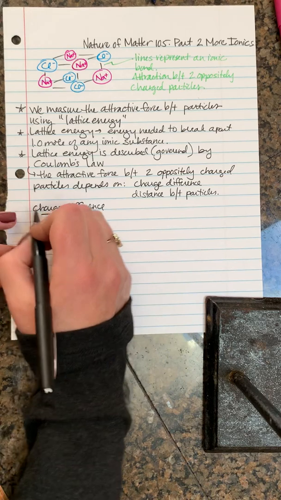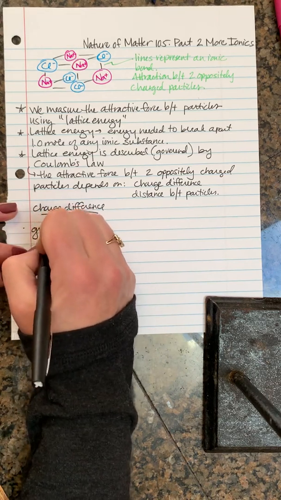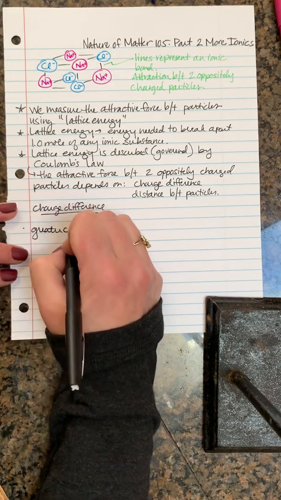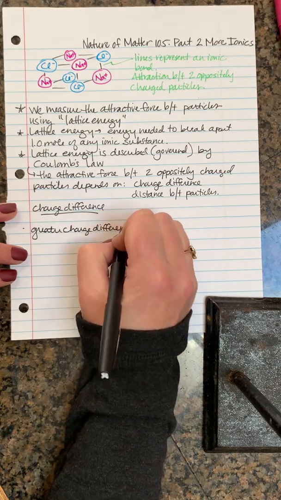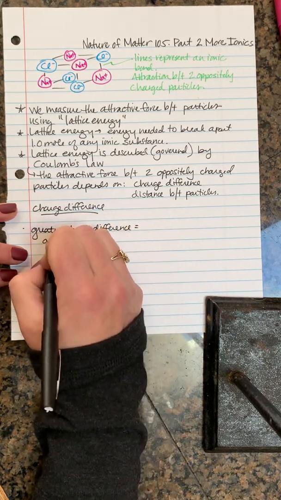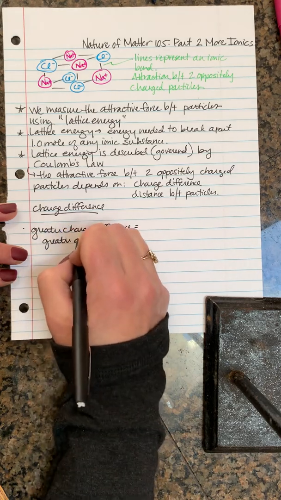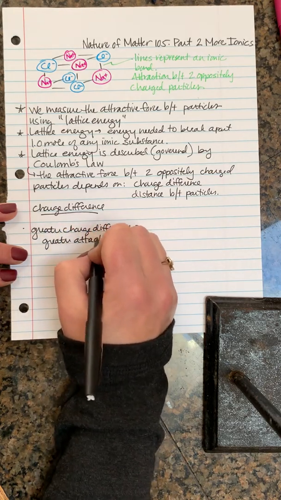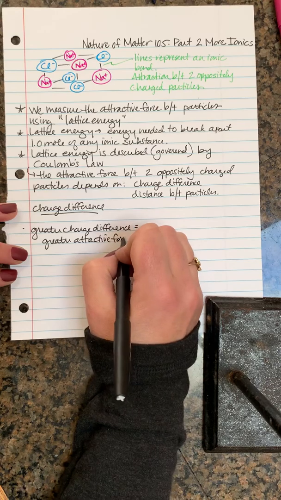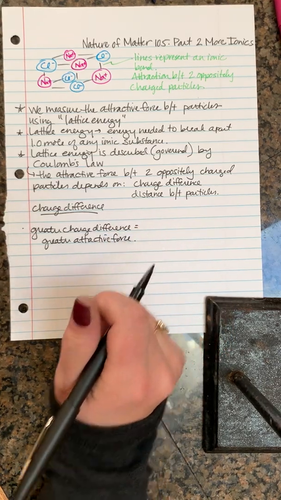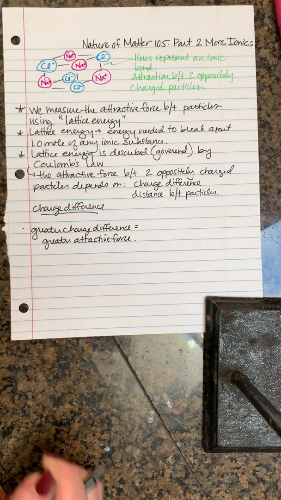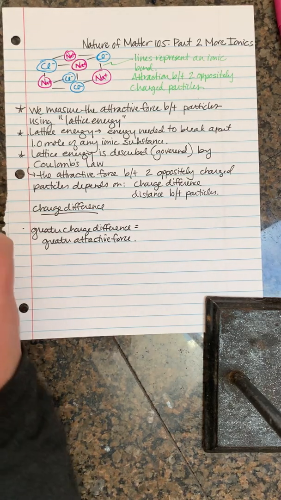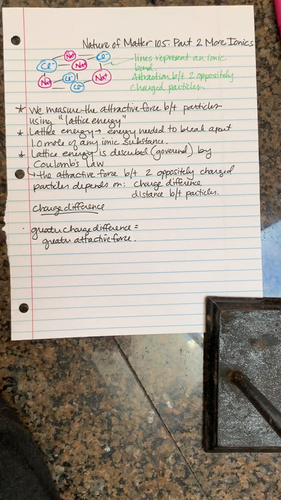So we want to remember that the greater the charge difference, the greater the attractive force. So we've all heard the saying that opposites attract. We could extend that to think about the fact that the more opposite they are, the greater the attractive force there is.